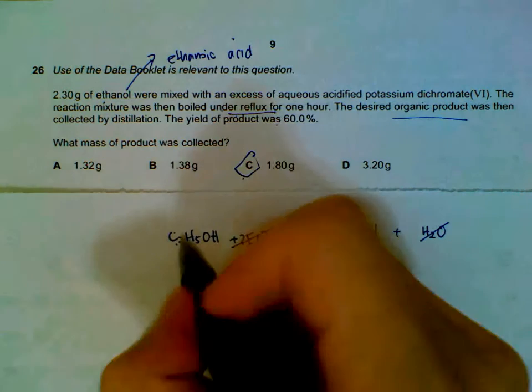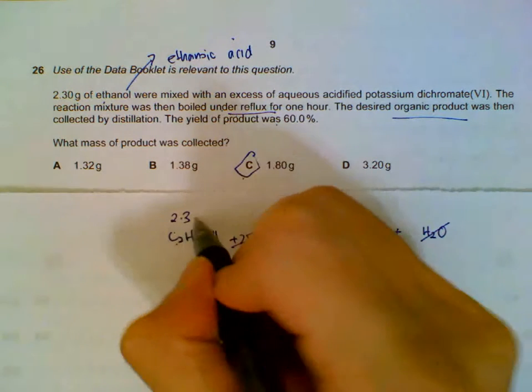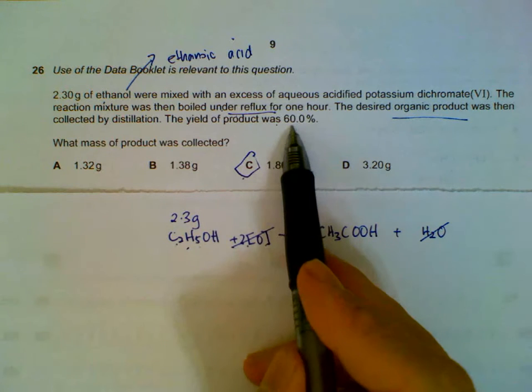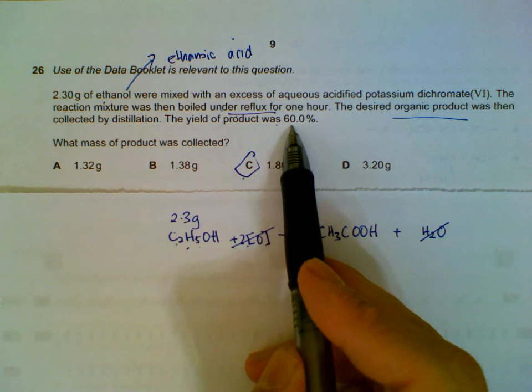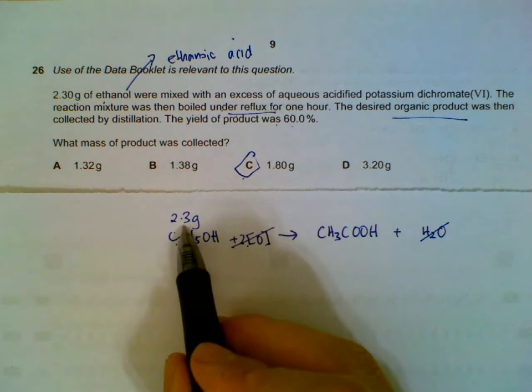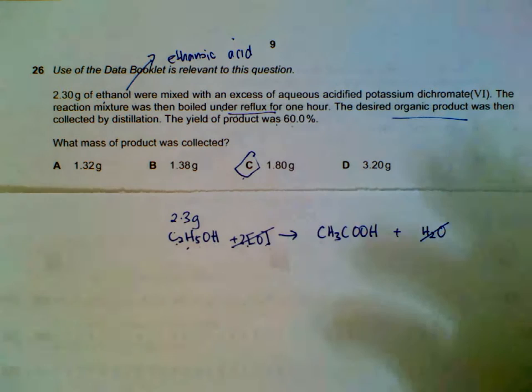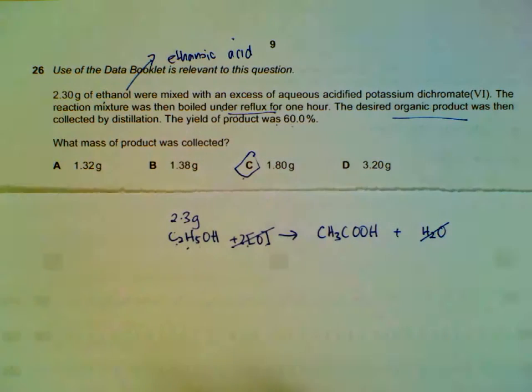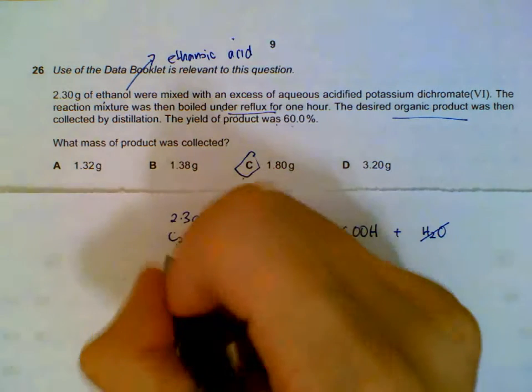Now we have 2.3 grams of ethanol, and they say that the yield is 60%. So you can view it as 60% of the 2.3 grams of ethanol was successfully converted to the ethanoic acid. So how much ethanol was converted?